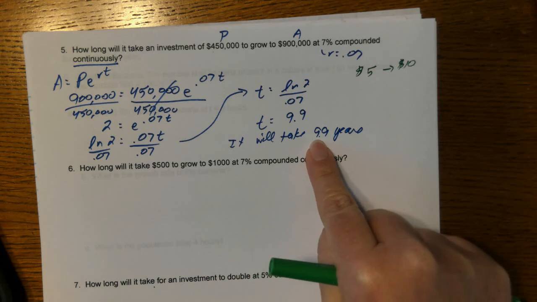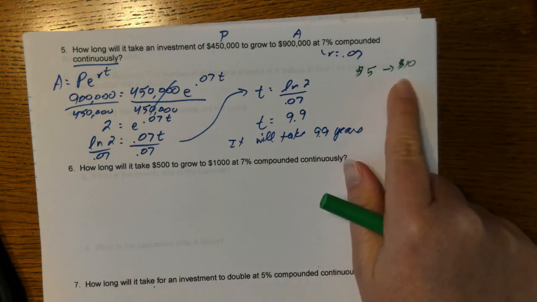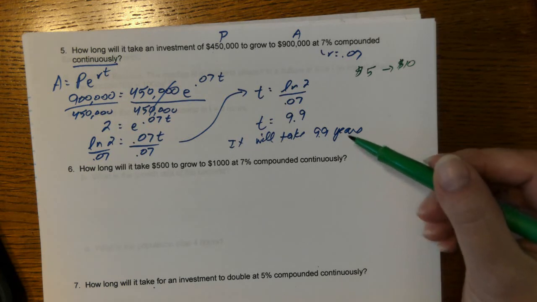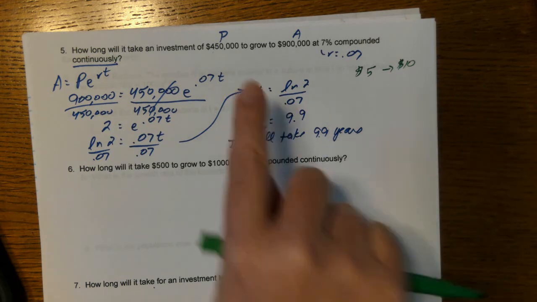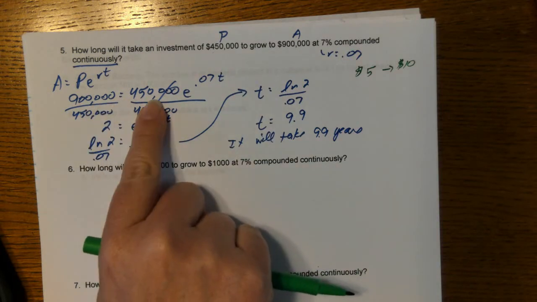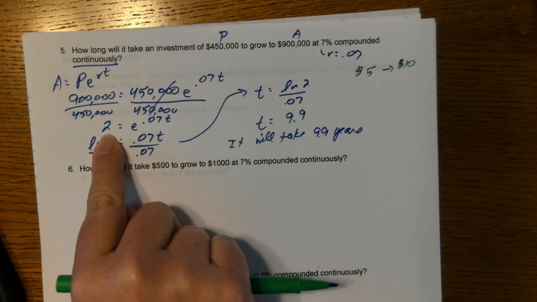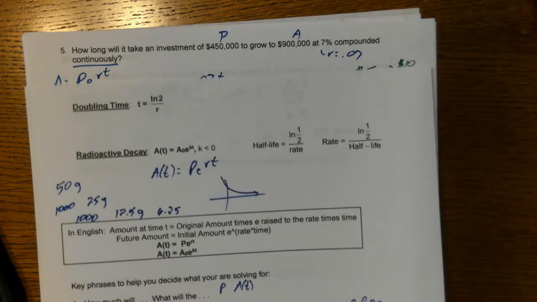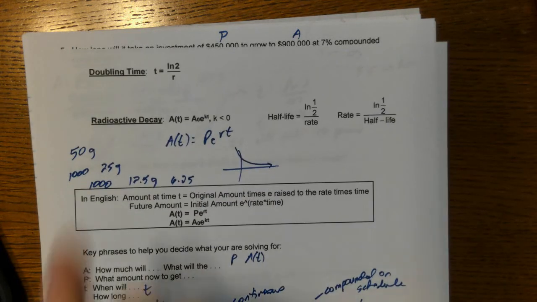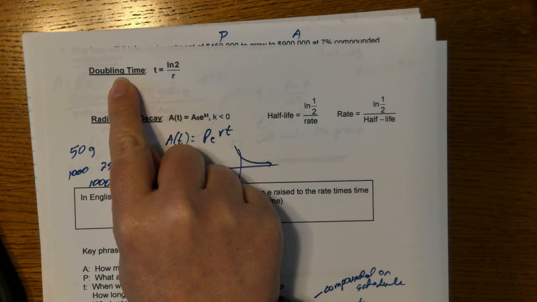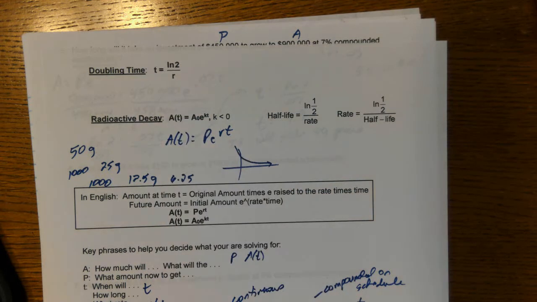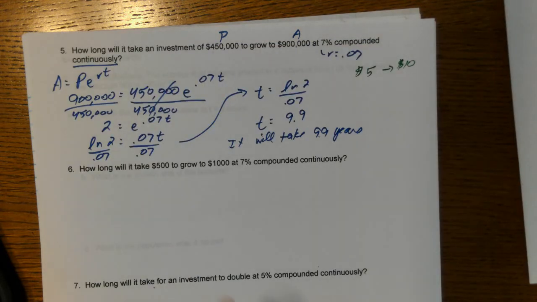And that bothers some people. They're like, but it's only $5. $5 to $10, you're making $5. Surely it won't take 9.9 years. Yes, it will, because that's what the growth was. We went from 450 to 900,000. We doubled our money. So if you remember, we said there was a shortcut formula. If all they ask you for is the doubling time, you could just take ln of 2 and divide by your rate. That's actually what we did here.